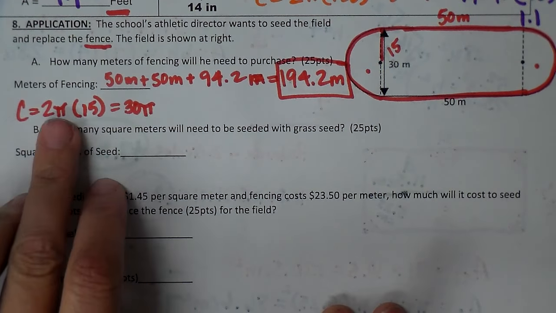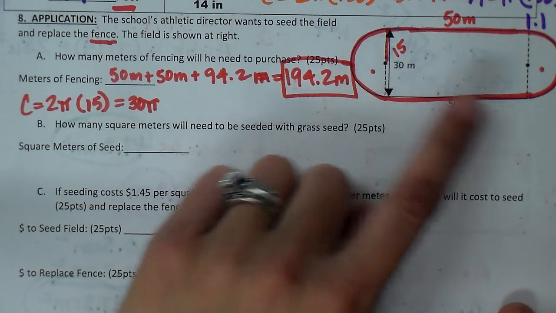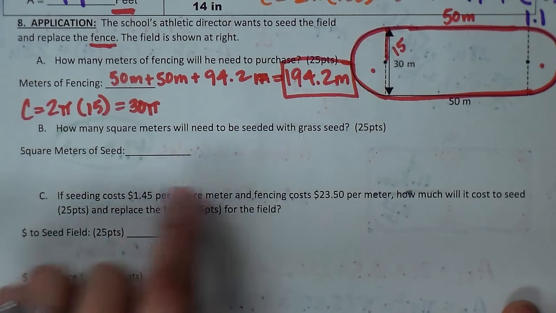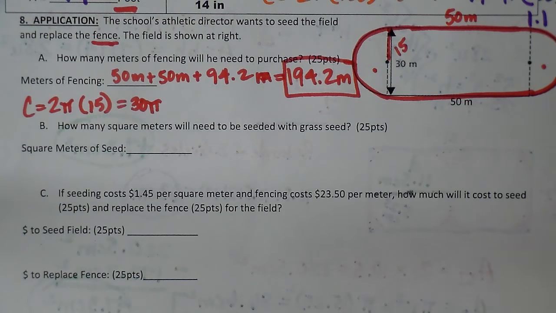Again, if you wanted to, you can do 1/2 2 pi r plus 1/2 2 pi r, but that's still going to be a full circle, right? That's why I did one circumference only. Now that's the fencing needed to enclose it.